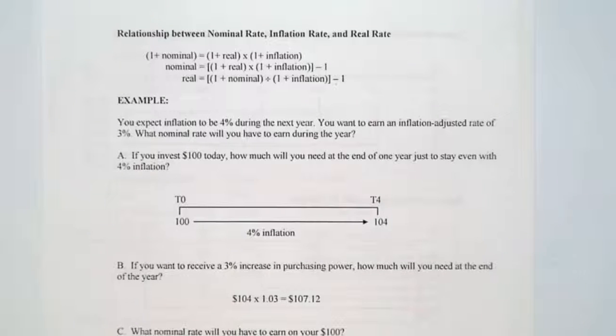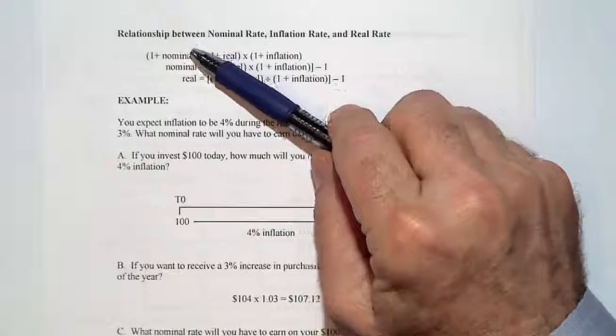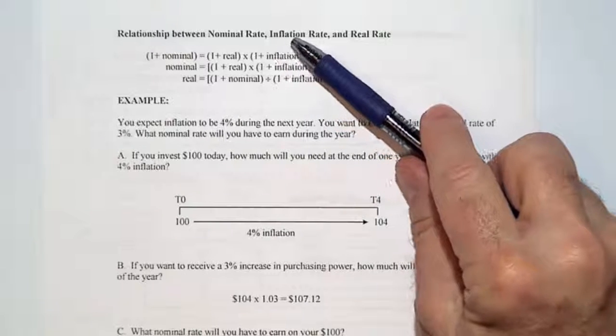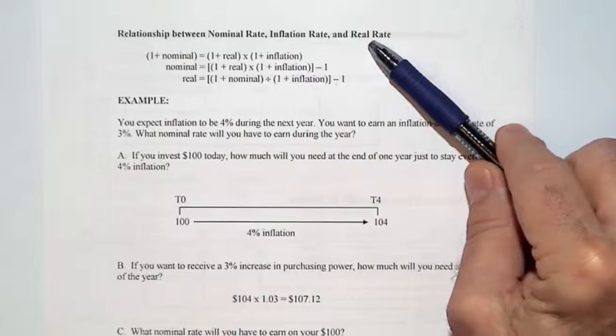This video is something of a change of pace. It may look at first like it's unrelated to time value of money, but we will use it in later videos. We could also look at this as just a separate topic. We're looking at the relationship between nominal rates of return, the inflation rate, and the real rate.